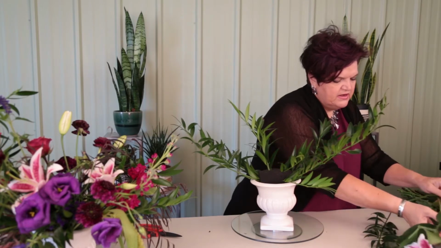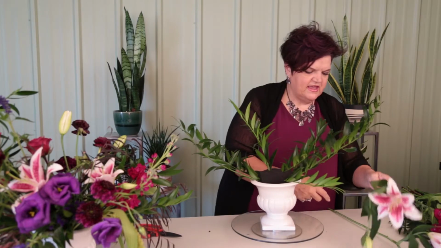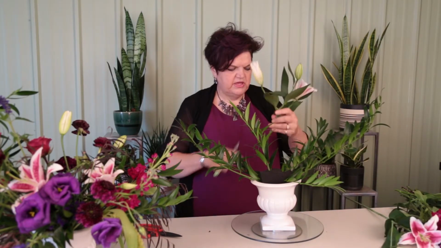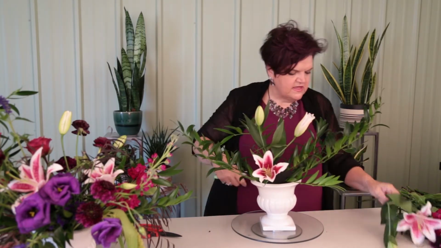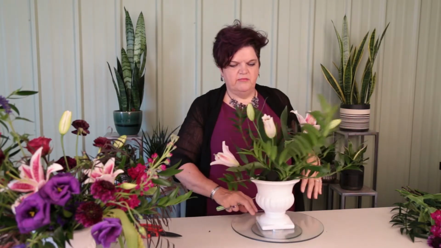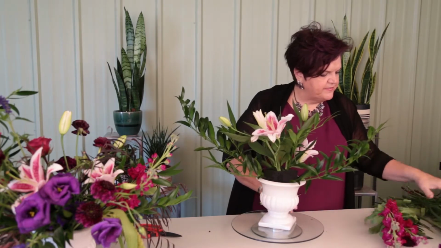Next, we're going to come in. The next element on this is to get that center very low. And today we're going to be using some of the rubrum lilies. I'm going to place those first because they go different directions. I want to think about them maturing and having the visual weight be distributed throughout the design.